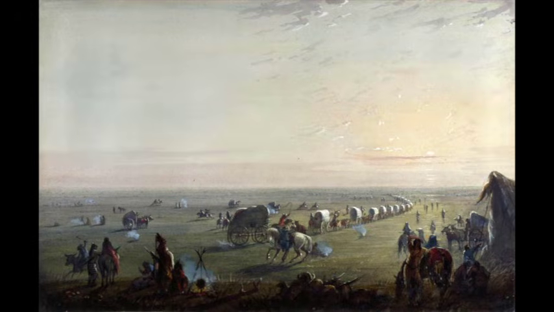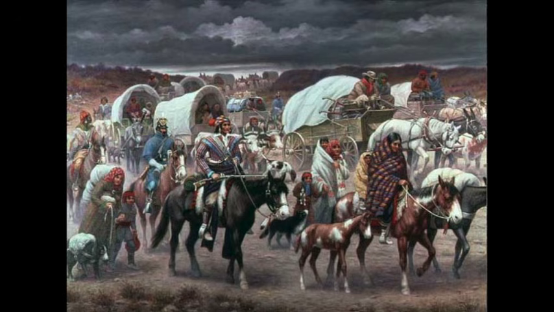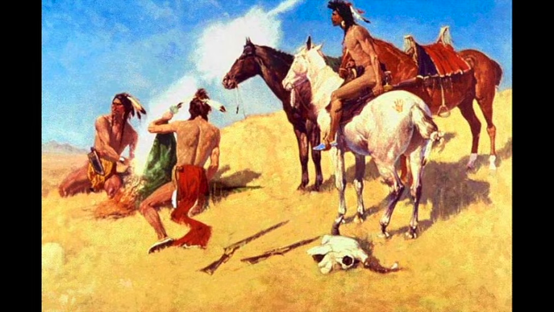In the eastern half of the country, the Native Americans ceased to be a problem after the Indian Removal Act led to the forced removal of the majority of the Native Americans to areas west of the Mississippi River, opening up their lands to white settlers.